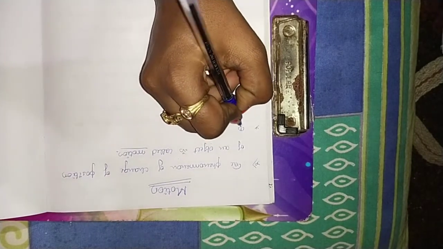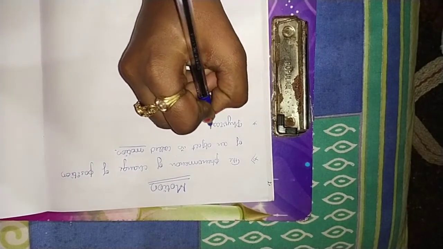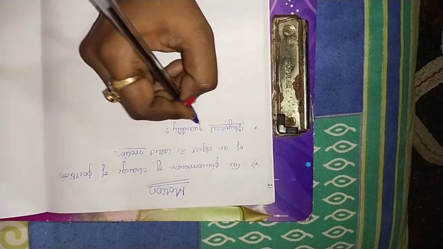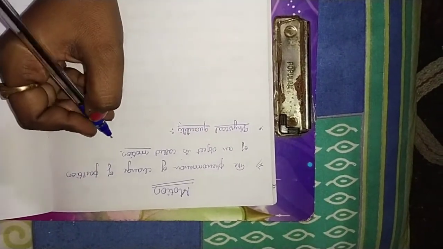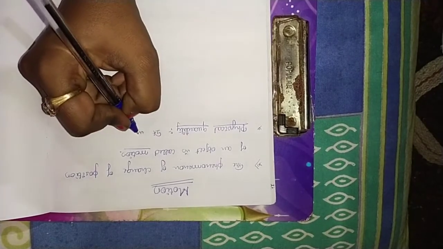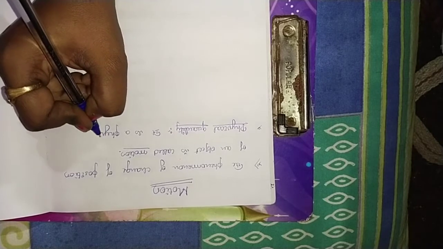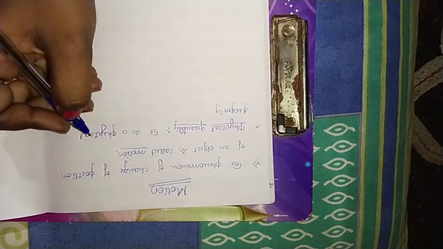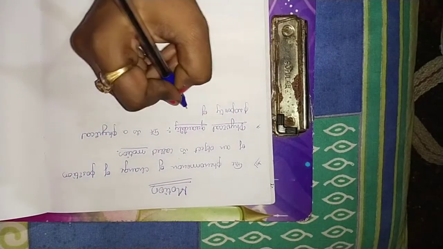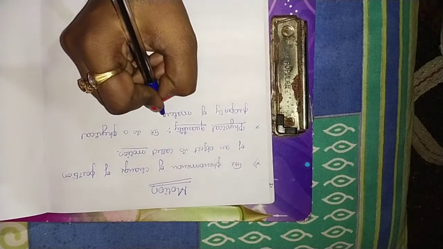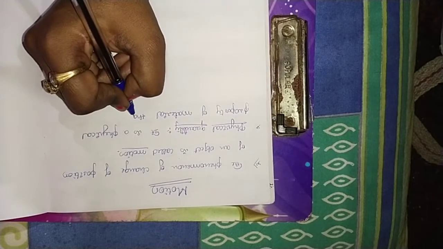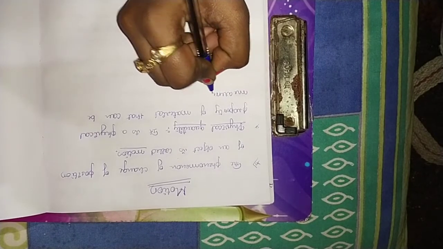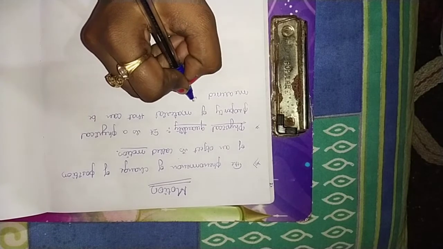A physical quantity is a physical property of a material that can be measured.